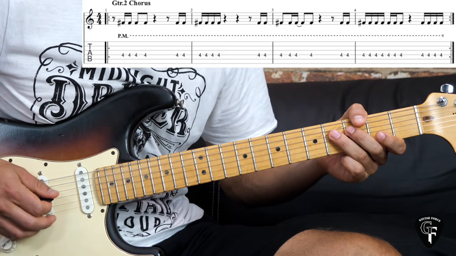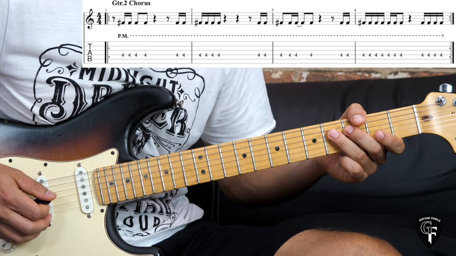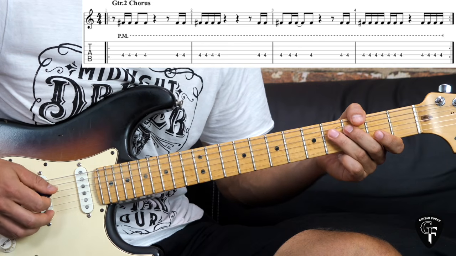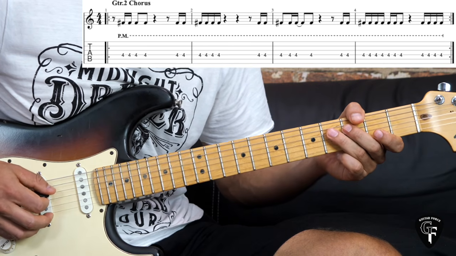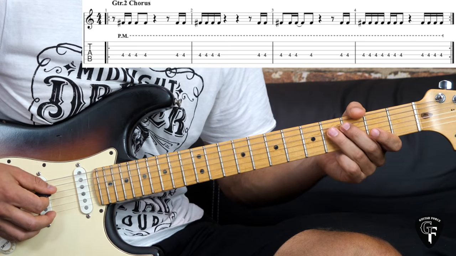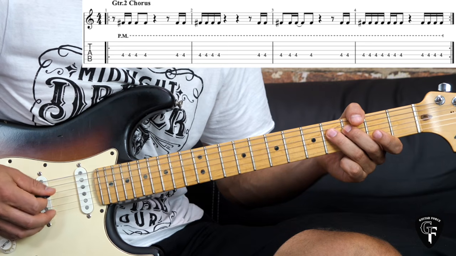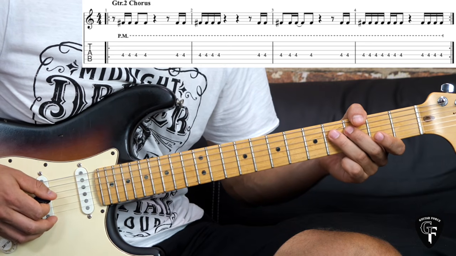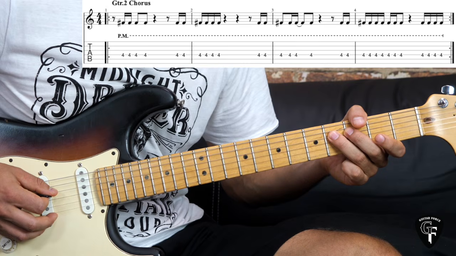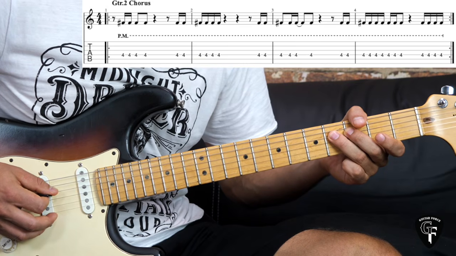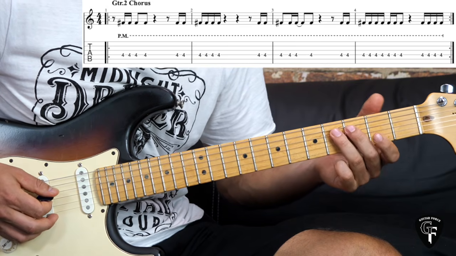Then again we have 2 beats rest. Then on the 4th beat again, on the off beat, we have 2 16th notes. Going into the 3rd bar, we have an 8th note followed by 2 16th notes. So we have... and then we have another 8th note in the end.